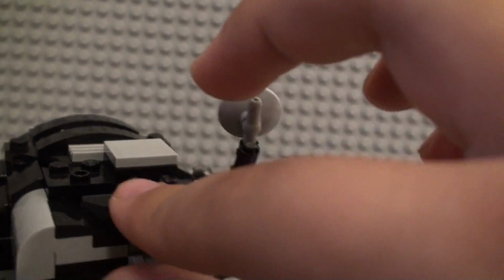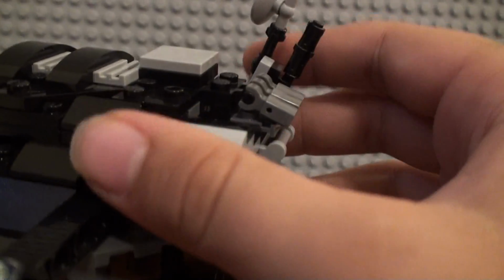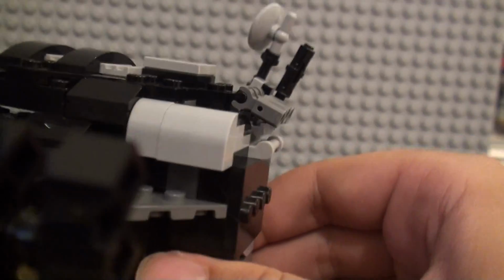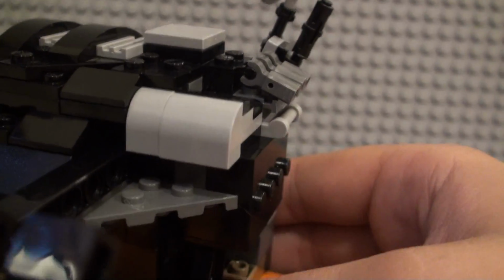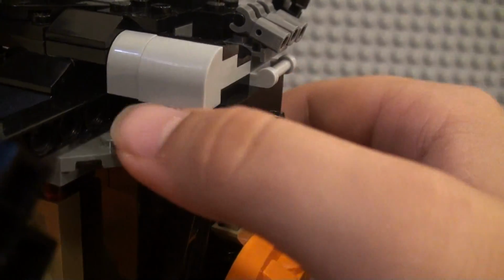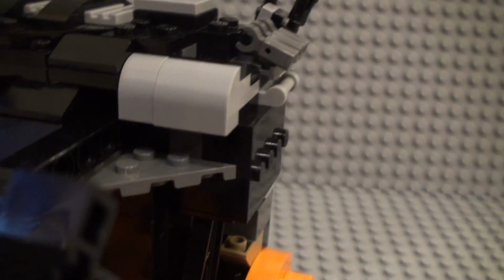I'll show you the main part of that. This is supposed to be that little balcony area that they fight on for a moment. I was going to put a brick here, but I couldn't find any, and I felt that it's an open spot they go through in the movie, so I decided to keep it open.